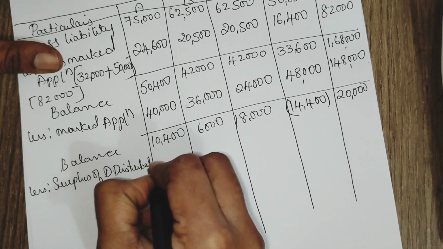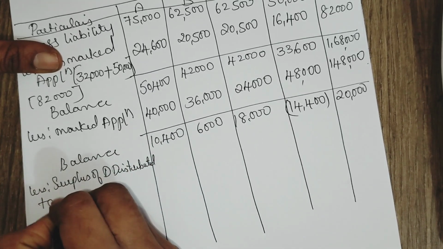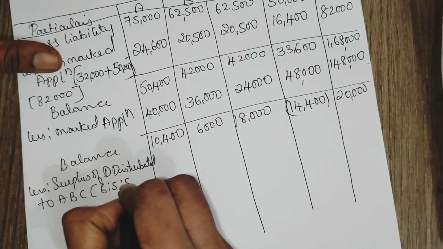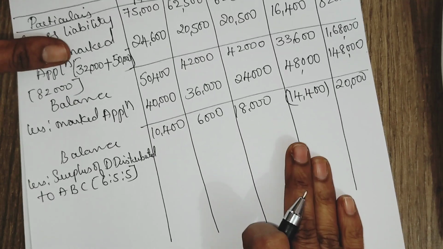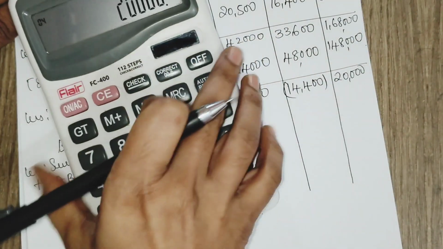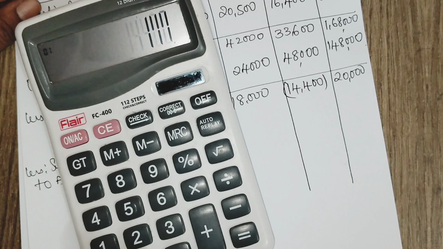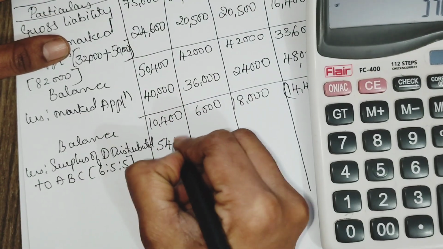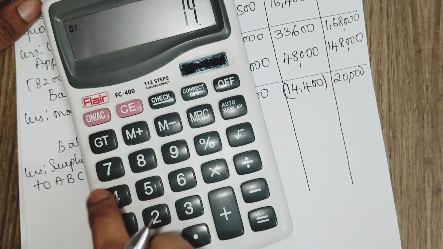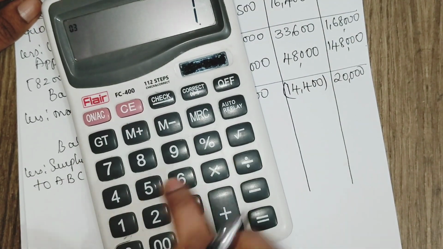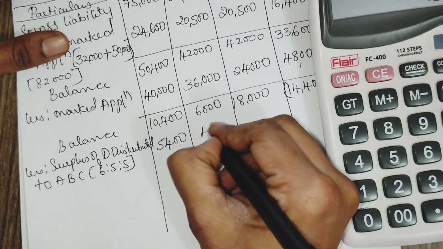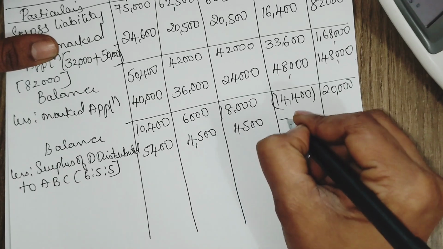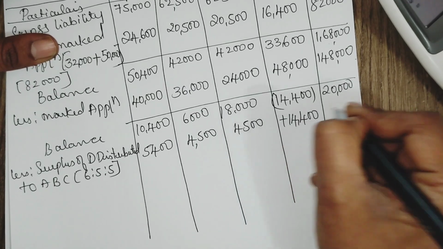Now let us distribute the surplus of D to A, B and C in the ratio of 6 is to 5 is to 5. 6 is to 5 is to 5 is the ratio of the ABC. Now 14,400 into 6 divided by 16 is 5,400. 14,400 into 5 divided by 16 is 4,500. 4,500 and now total 14,400. Here it is nil.